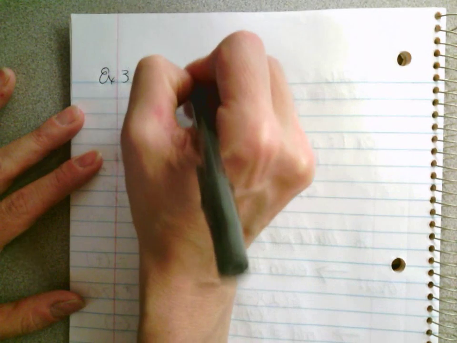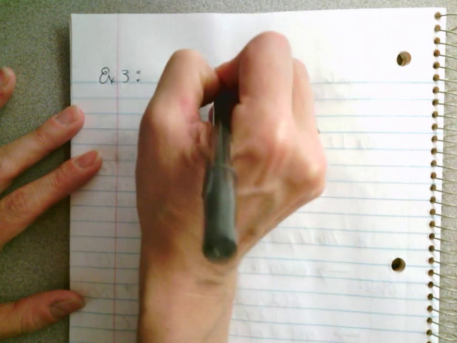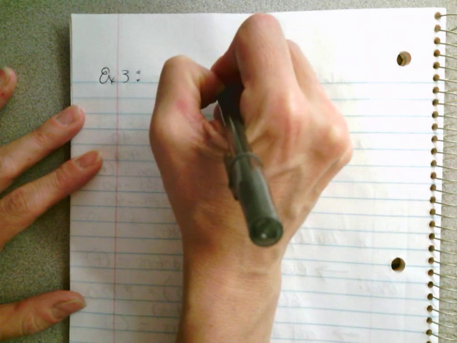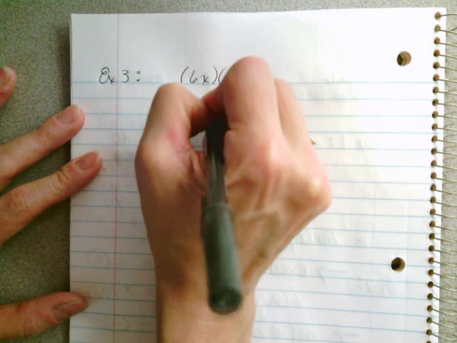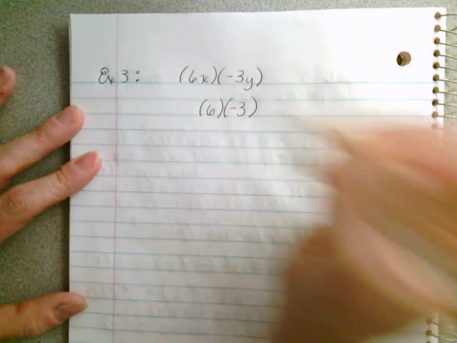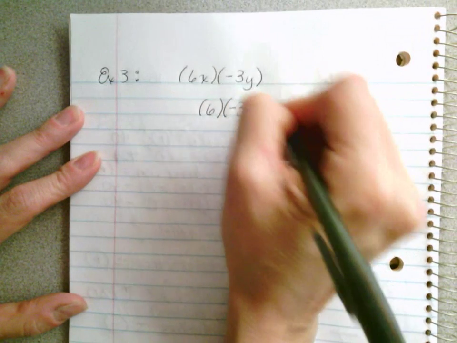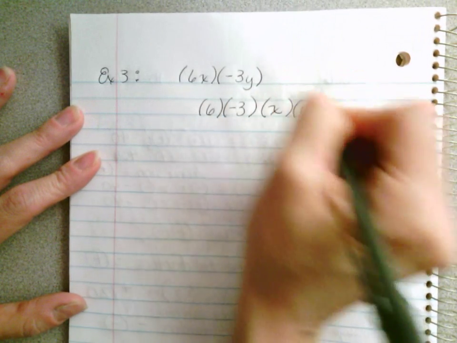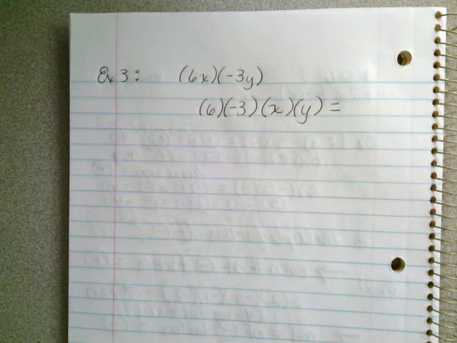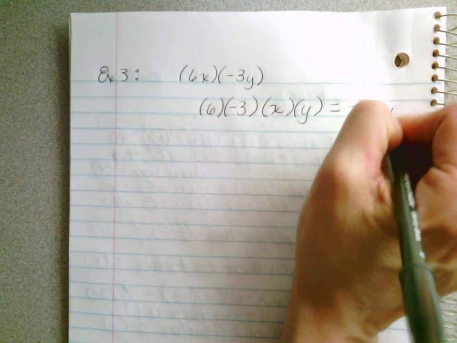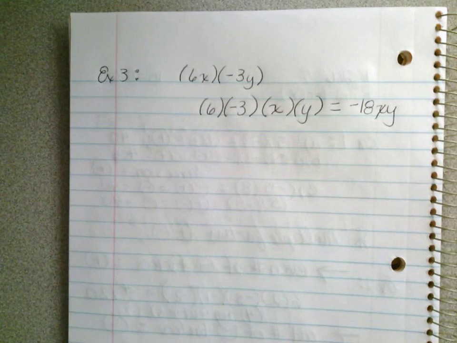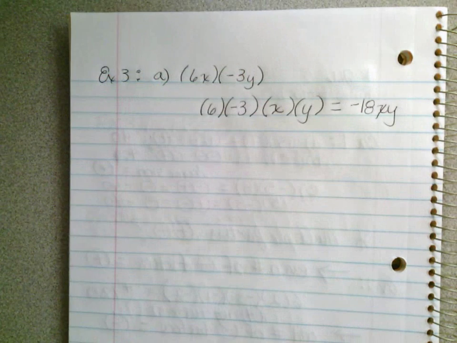So example 3, if I say 6x multiplied by negative 3y, the result is going to be the product of the numeric numbers and their corresponding variables. Negative 18xy, sound about right? Negative 18xy is going to be your answer there for my first sample that I have for you.